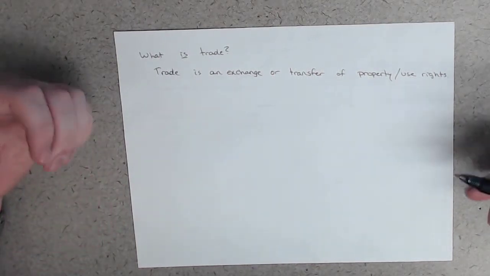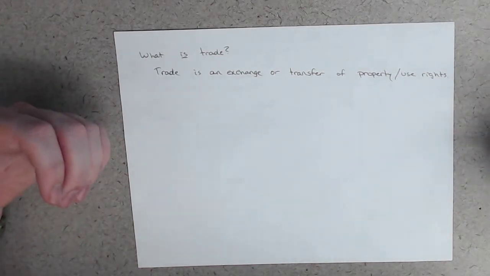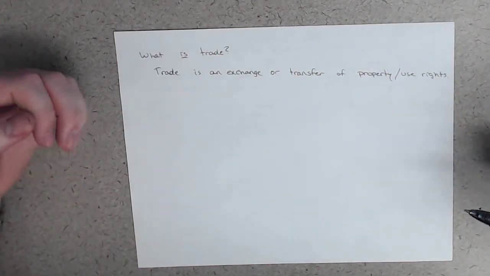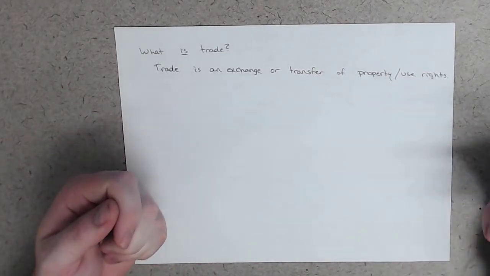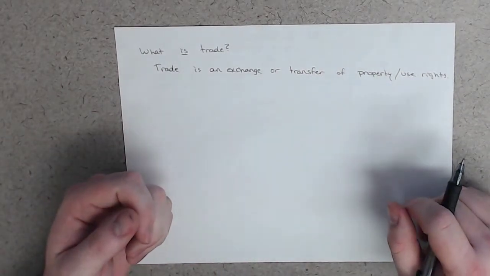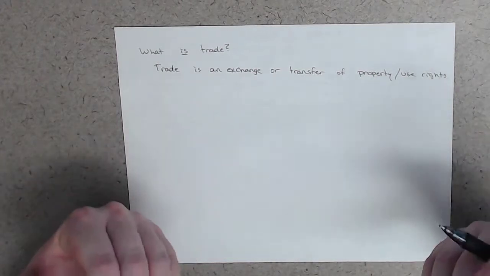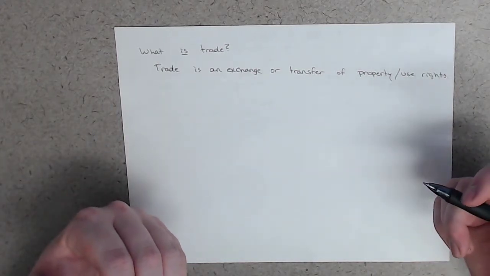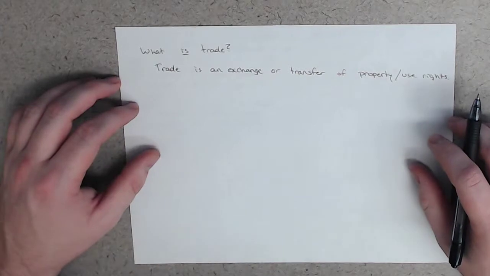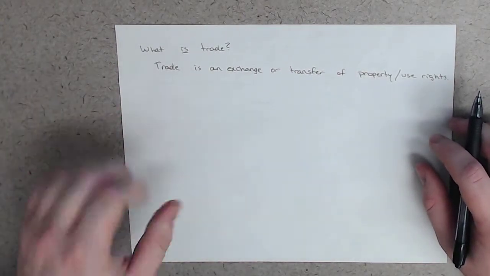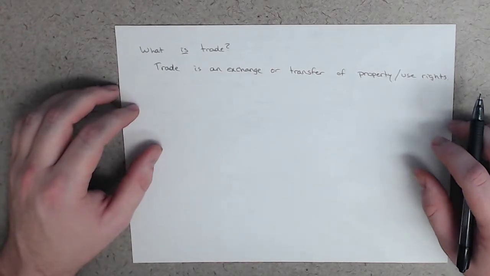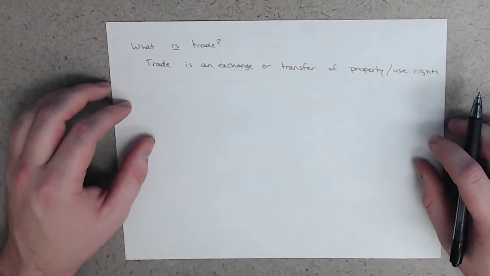For example, when I go buy a cup of coffee, I trade Starbucks the right to use the dollar bills in my hand for the right to consume the coffee, right? I don't get all the rights of the coffee though, but I get most of them. I get the right to dump the coffee down the drain. I get the right to throw the coffee away if I don't like it. I get the right to drink it all.